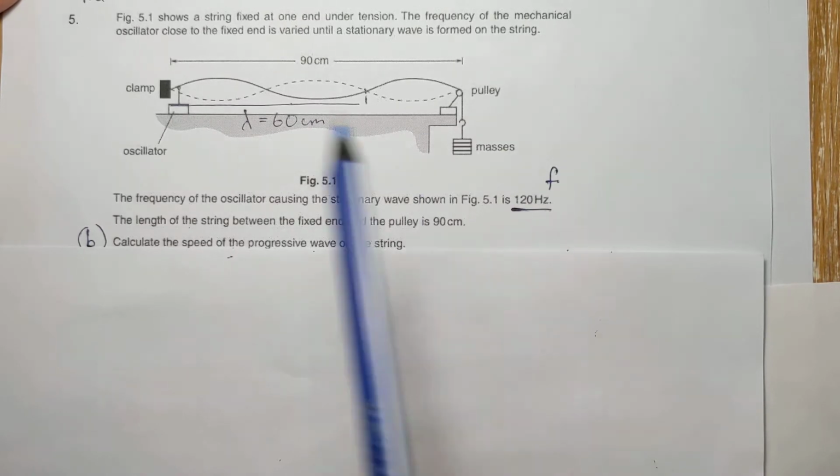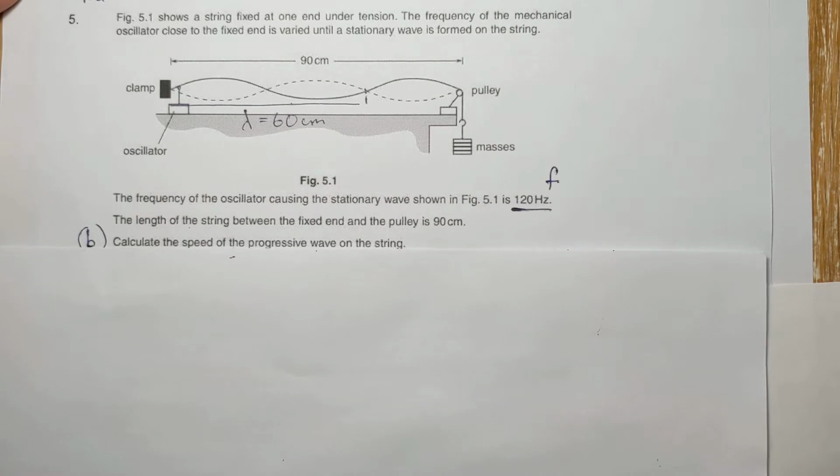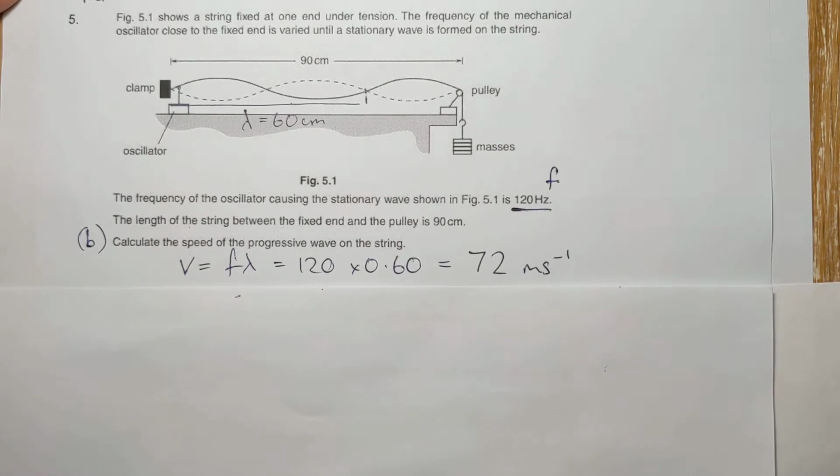So there's the frequency, there's one wave, so wavelength is 60 centimetres. And so once again, put your numbers in, and that gives us 72 metres per second.